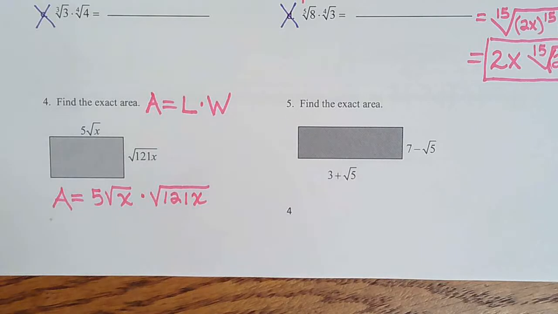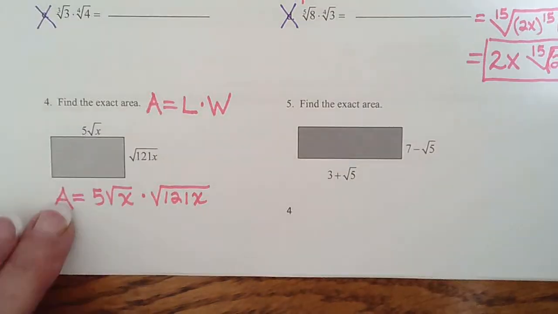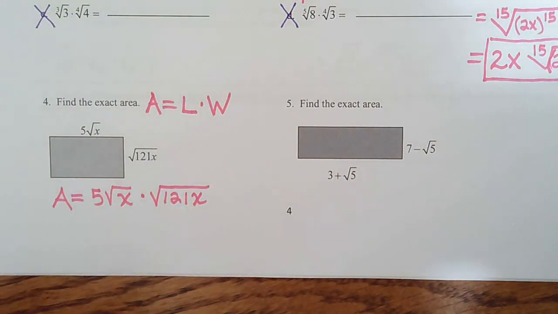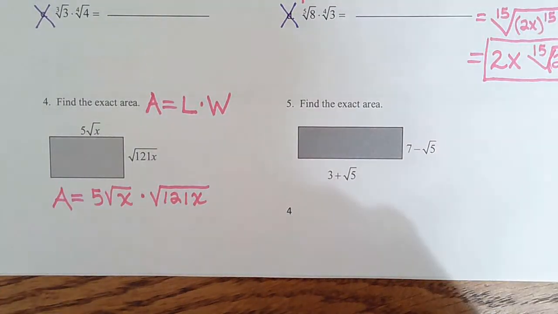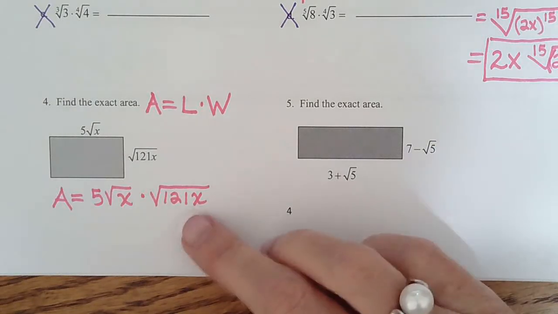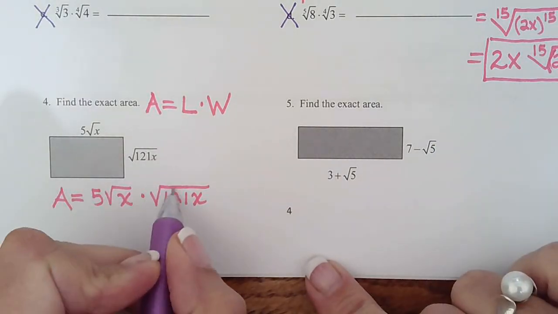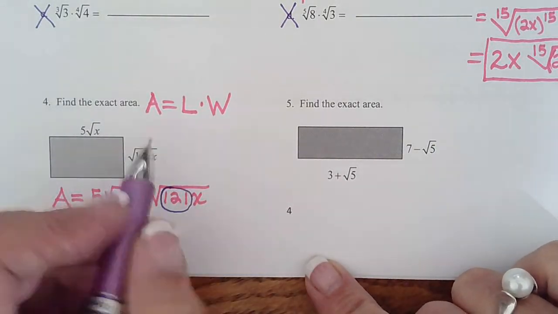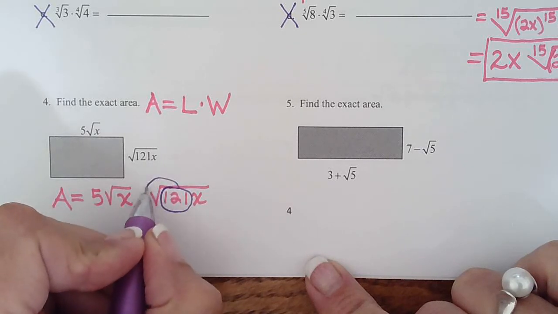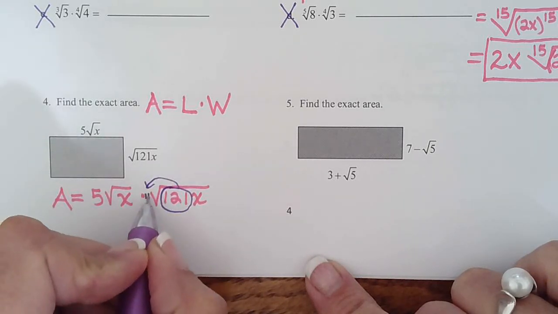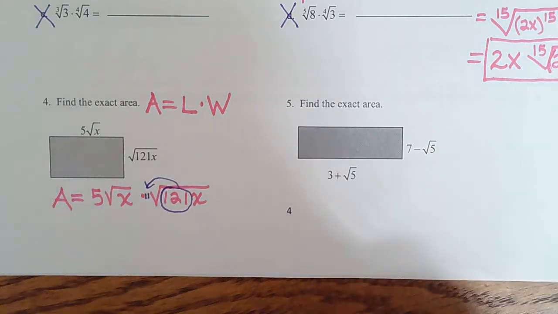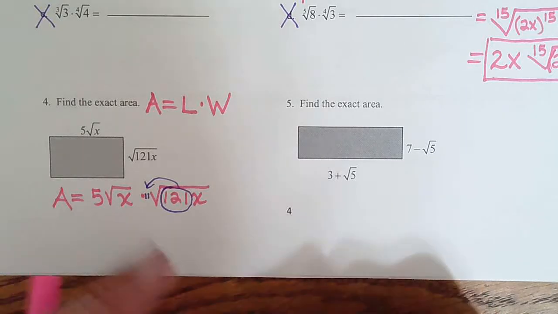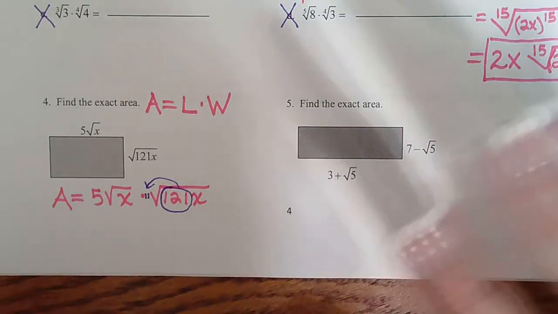So this is why I have you memorize your perfect squares and perfect cubes, because at this point, you should know that 121 is a perfect square. It's 11 times 11. So 2 11s are going to come out as 11. If you didn't know that, then you would have started multiplying and got these huge numbers.